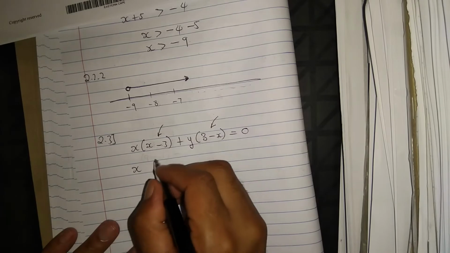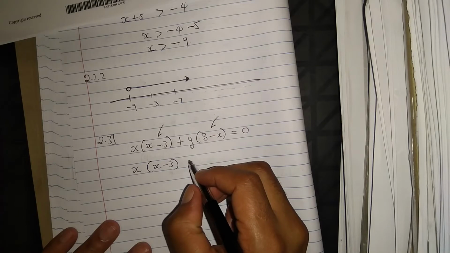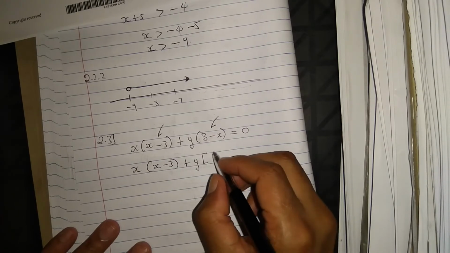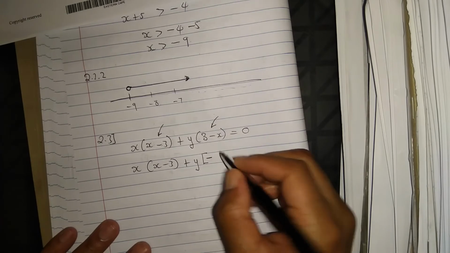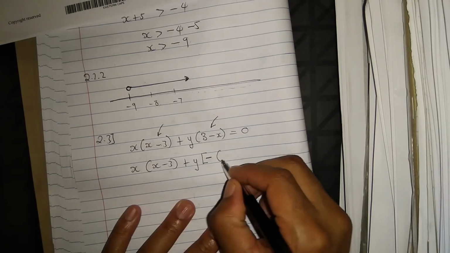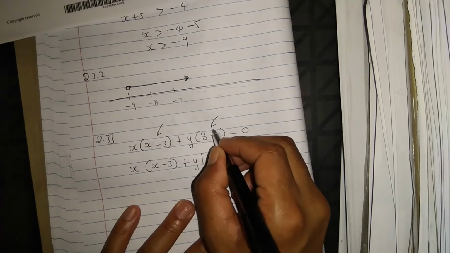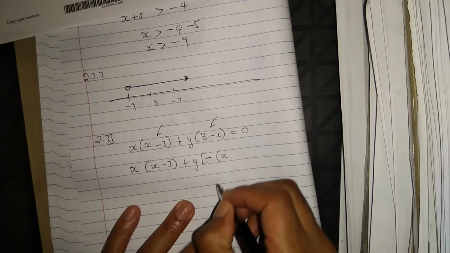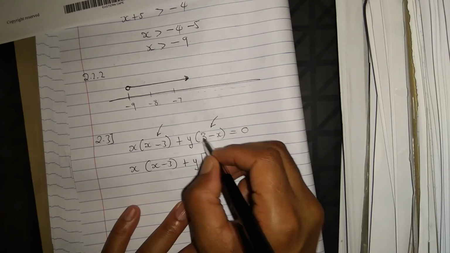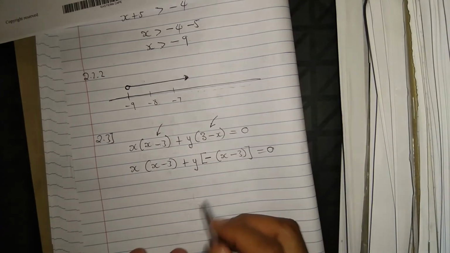So we'll have x minus 3 plus y, open a square bracket. I want to apply a sign change rule, so it means that here I'll write a minus, open bracket, so that when I take out a negative sign, this x will change sign to positive, and then the 3 will change from a positive number to a negative number. Now apply a sign change rule.